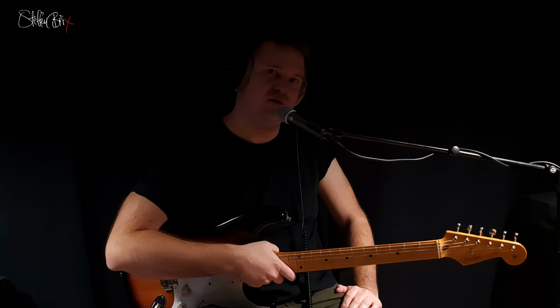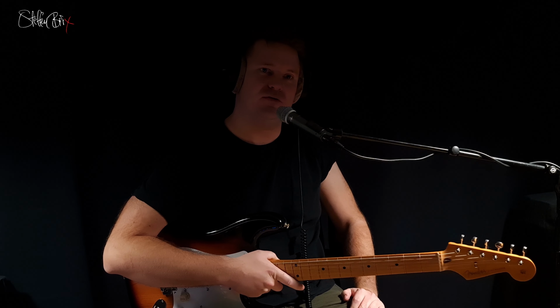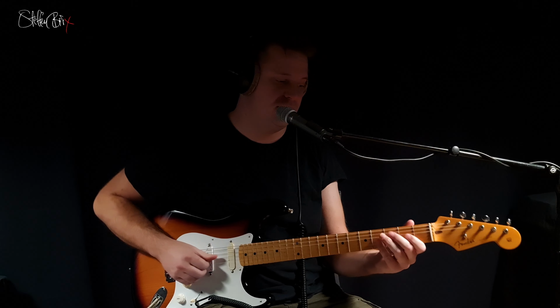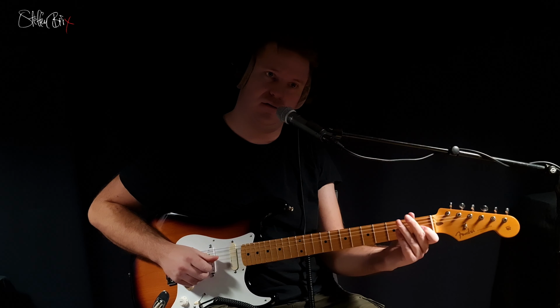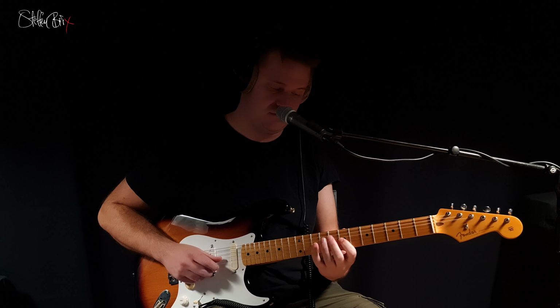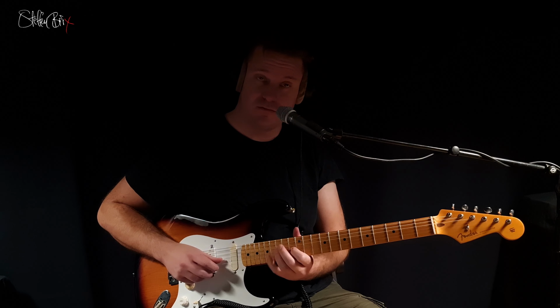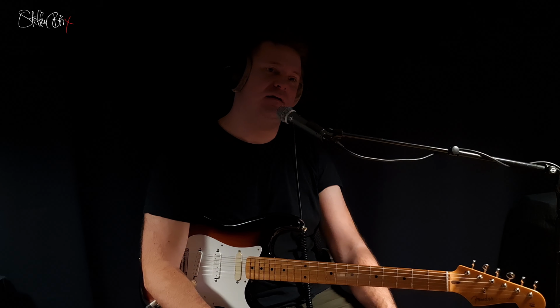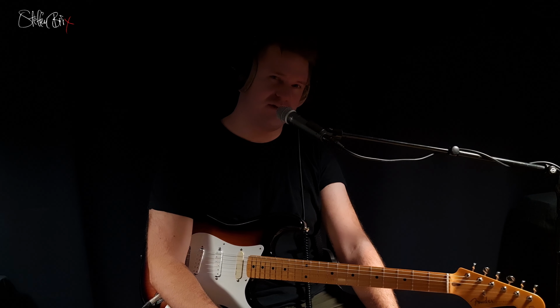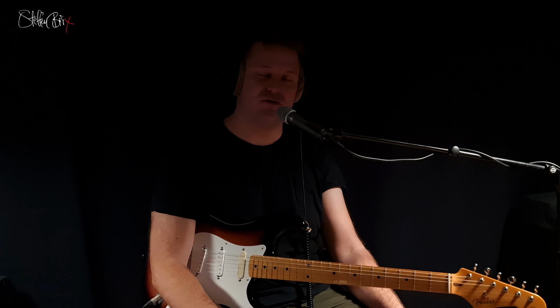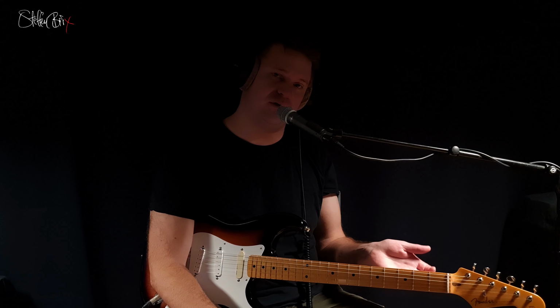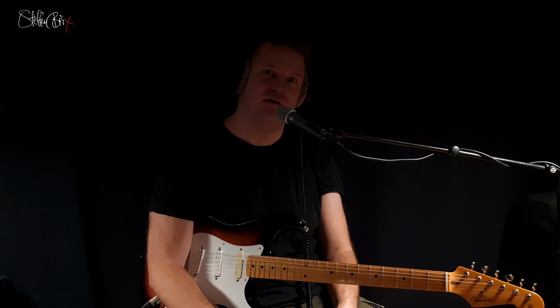You can also embellish in other ways, like doing chromatic. That sounds very nice as well. But let's just start out with the chord tones from above, chord tone from below, and then the chord tone.